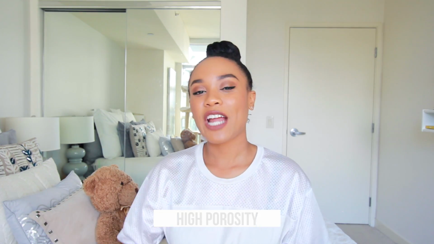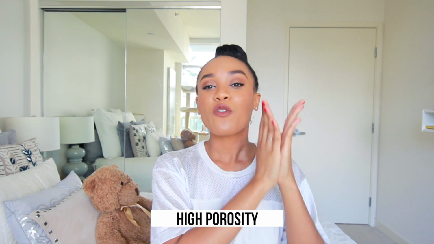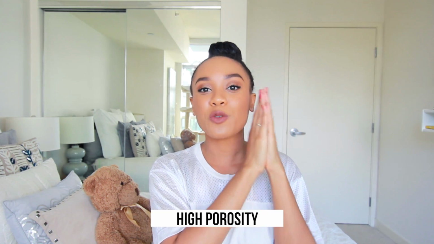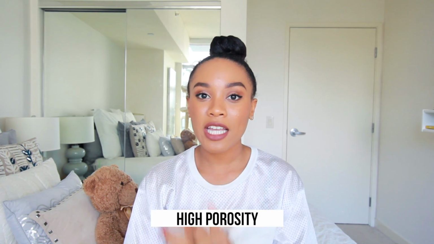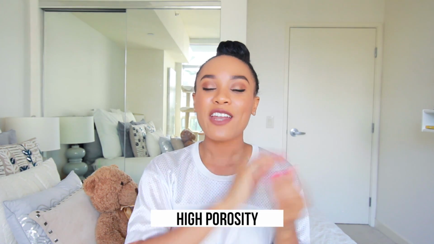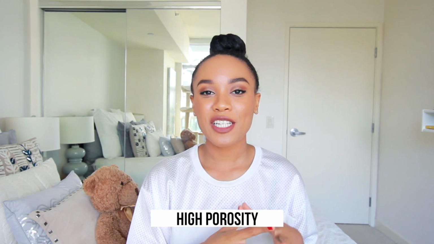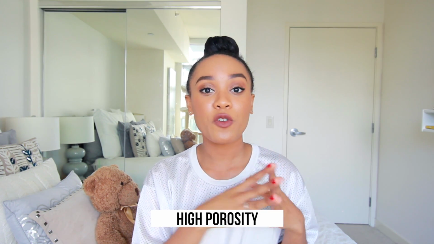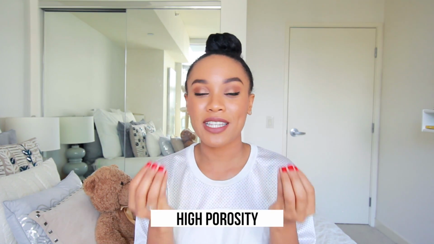For high porosity hair, since the cuticle is very open, it's important to temporarily fill those gaps in order to trap that moisture inside. So it's recommended to regularly use protein treatments to help fill those gaps, and also use heavier products and creams. Regular deep conditioning treatments are also really beneficial for high porosity hair because it also helps to heal those gaps in the hair cuticle.